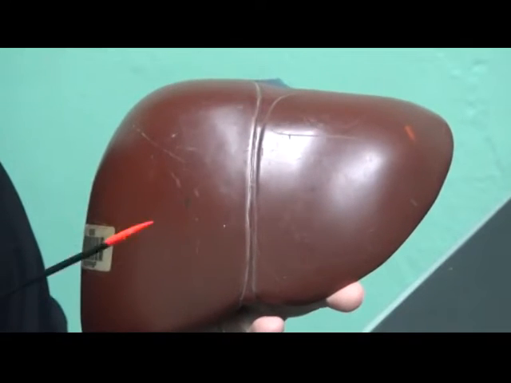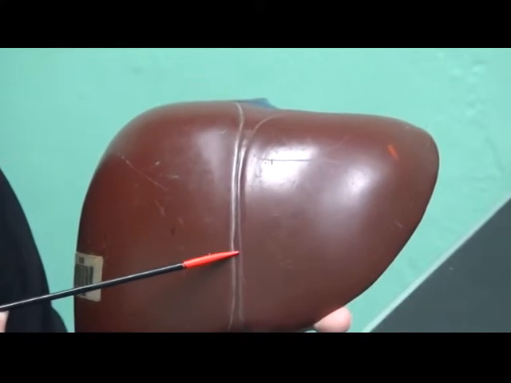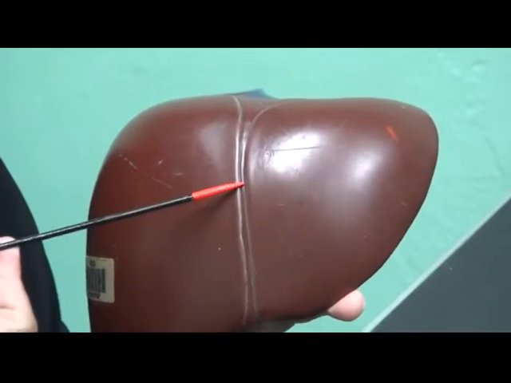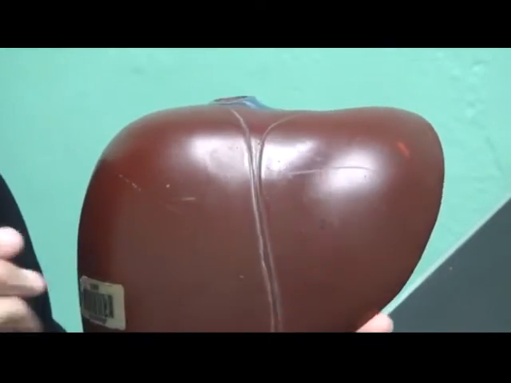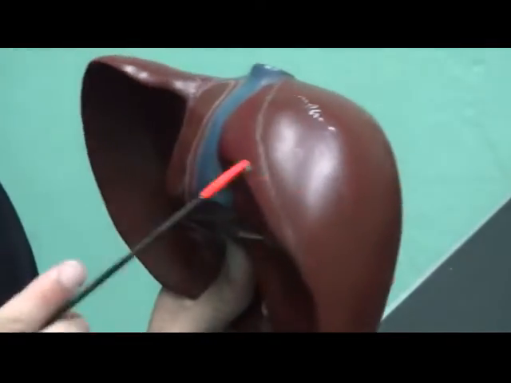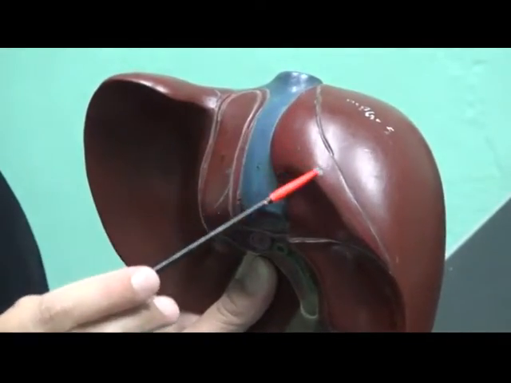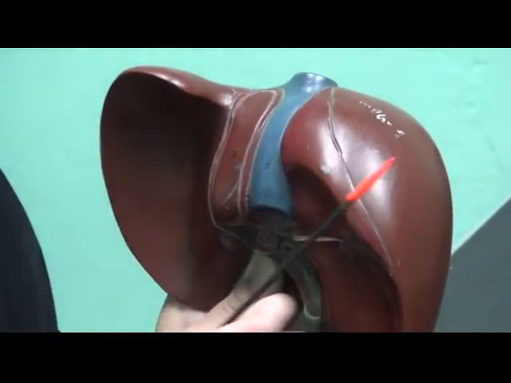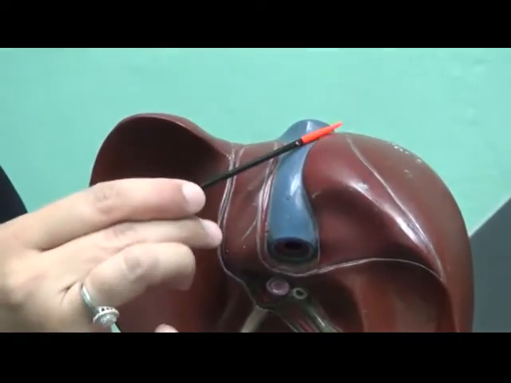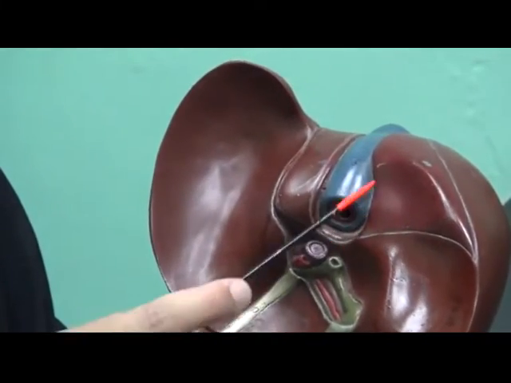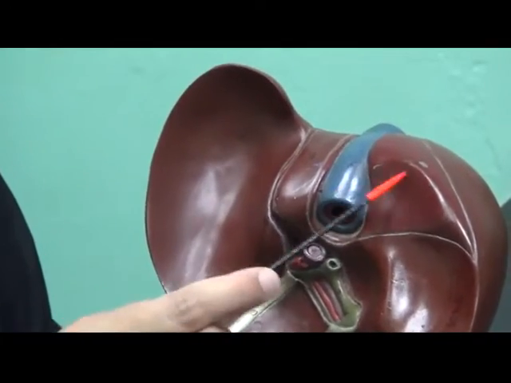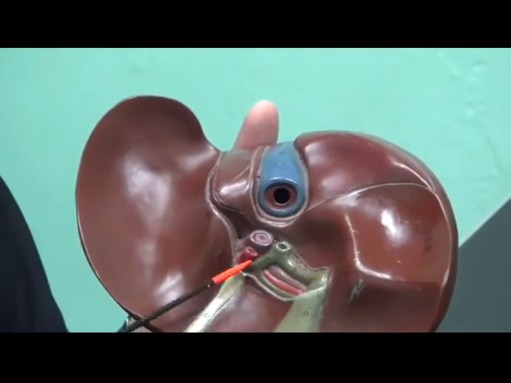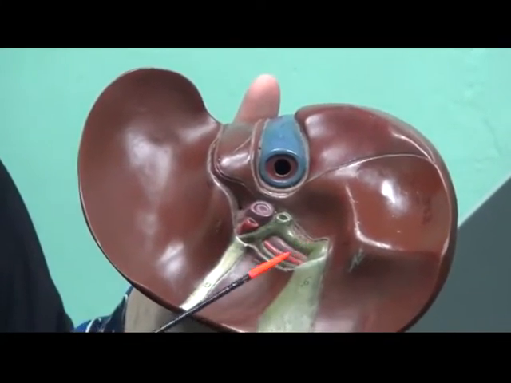But the fissure here, the fissure for falciform ligament, this area here is not covered by the peritoneum. And then if you go back here, this is the bare area of the liver. Again, it is not covered by the peritoneum. This is still under diaphragmatic surface, and this is the area for suprarenal gland. It is also not covered by peritoneum. And at the porta hepatis also, it is not covered by the peritoneum.